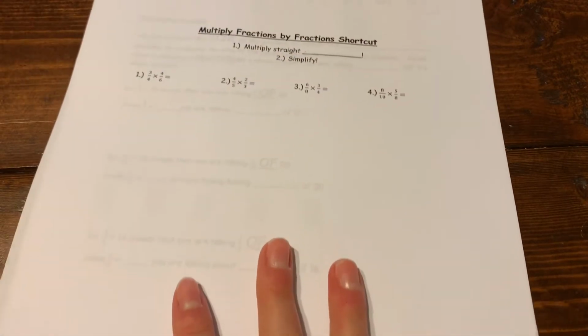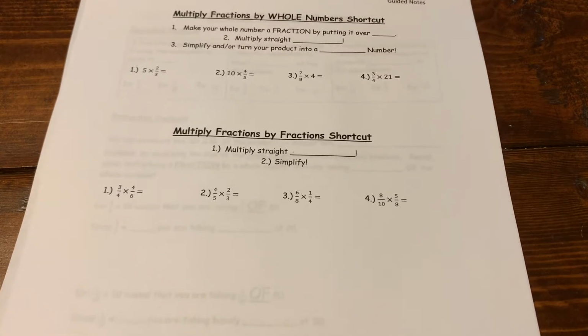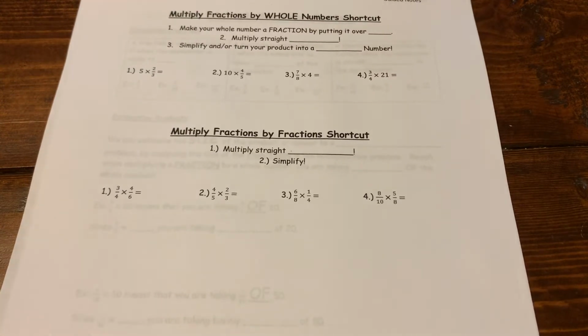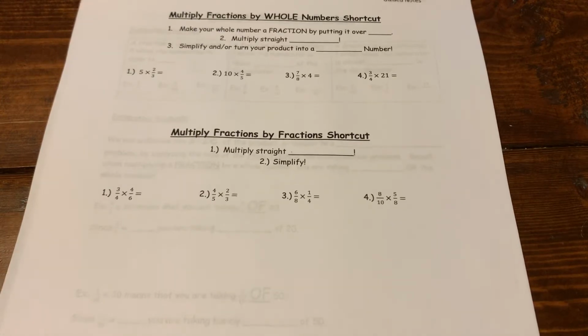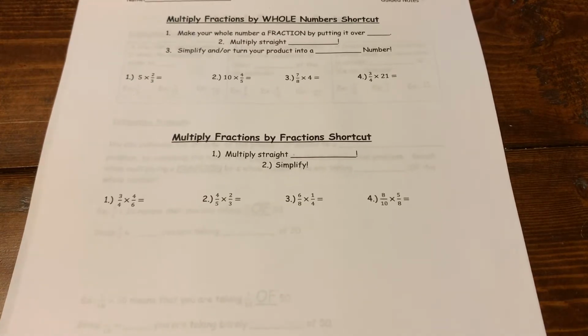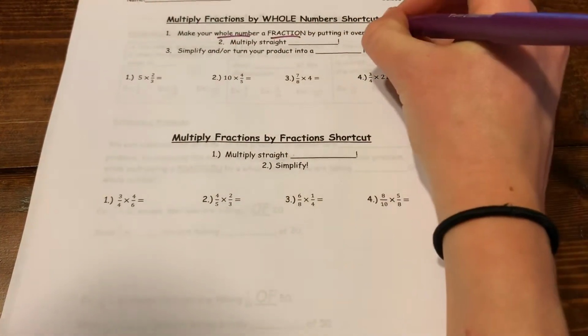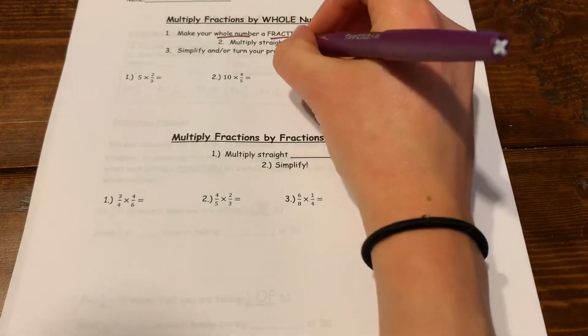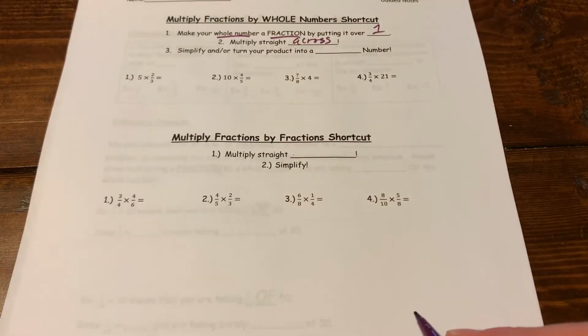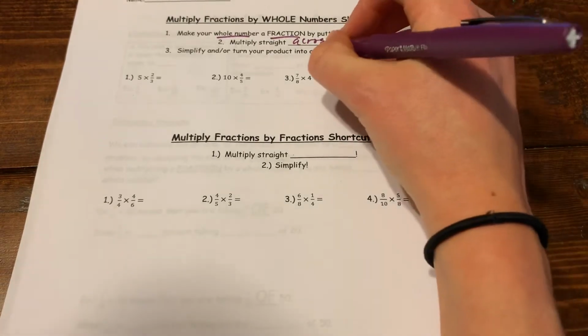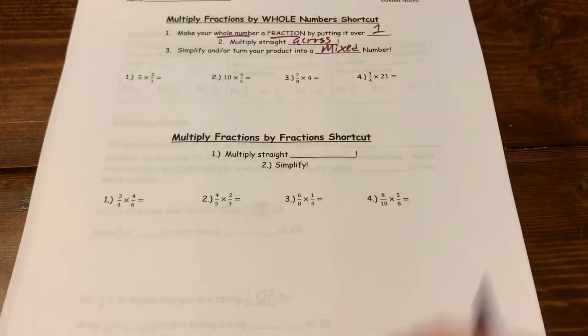All right, so let's just go ahead and get to our shortcut now, because we are not going to want to be drawing pictures for the rest of our lives to multiply fractions, especially since multiplying fractions is so straightforward. So let's start with multiplying fractions by whole numbers. You're going to need to first turn your whole number into a fraction by putting it over 1. Multiply straight across. Simplify and/or turn your product into a mixed number at the end. It will most likely turn into a mixed number, might be a whole number.